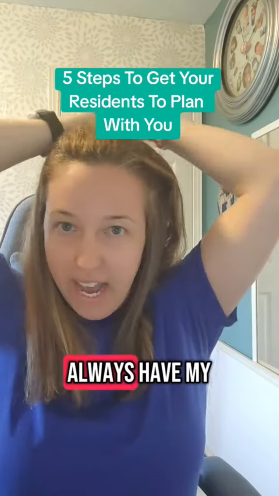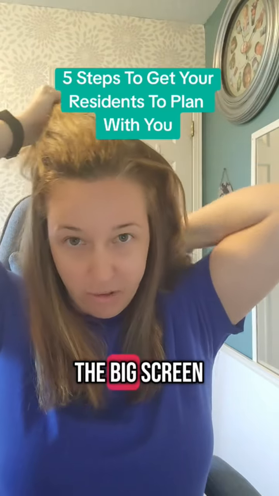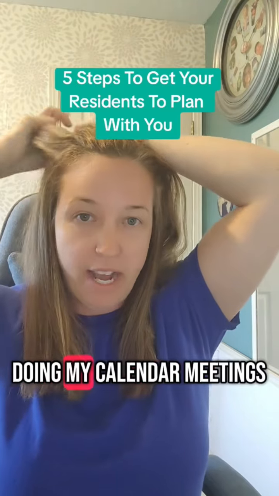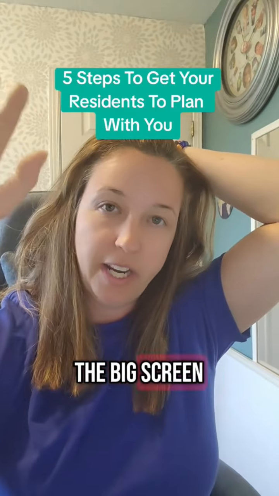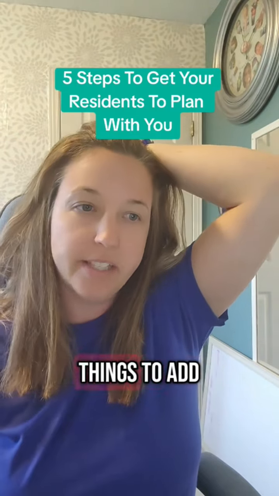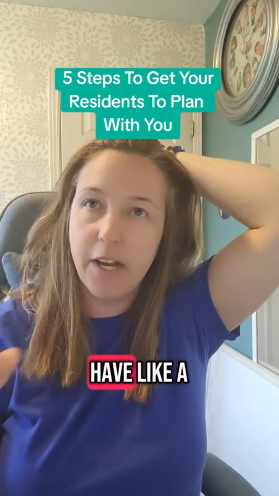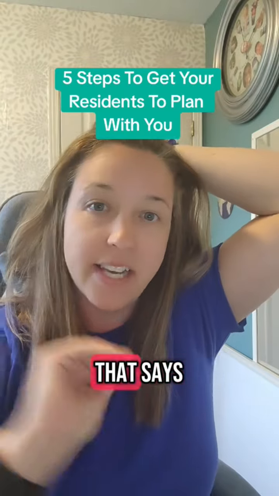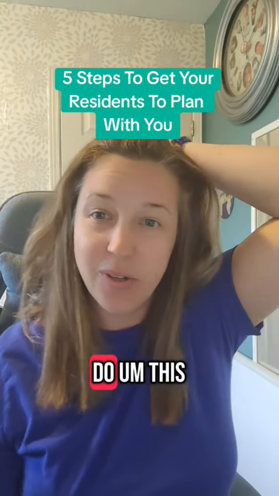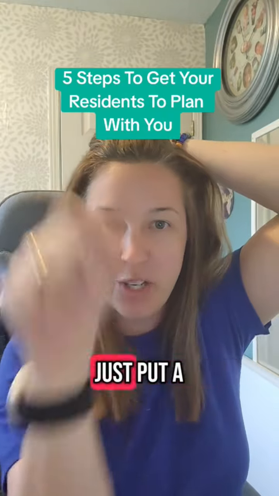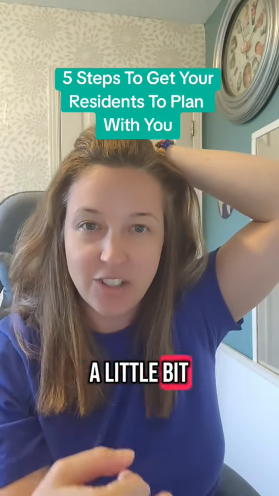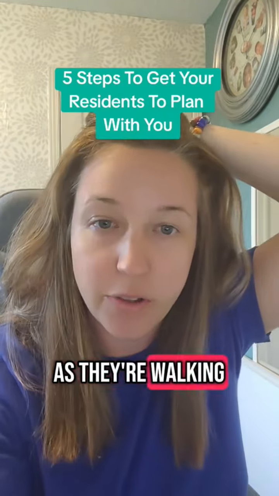Step 3, use visual tools. So I would always have my calendar up on the big screen in the theater when I was doing my calendar meetings. That way they're able to see everything on the big screen, but you can also do different things to add visual touches too. So you could have a whiteboard when they're walking in that says, would you rather do this guest speaker or this guest speaker? And then they can use the whiteboard marker to just put a tally on there. So it's something a little bit extra that they get to put their input on as they're walking through the door.